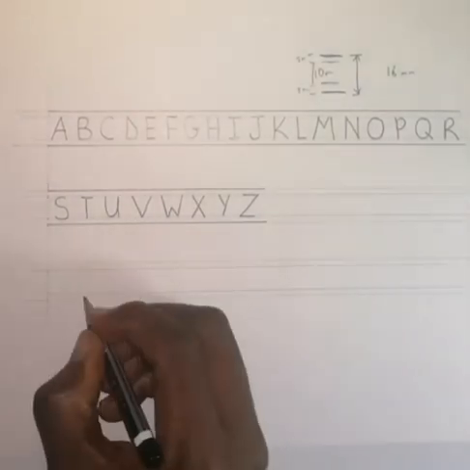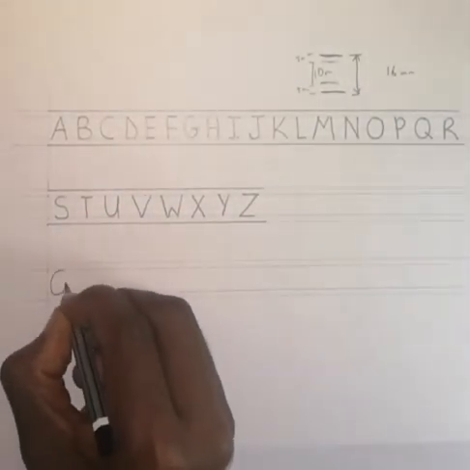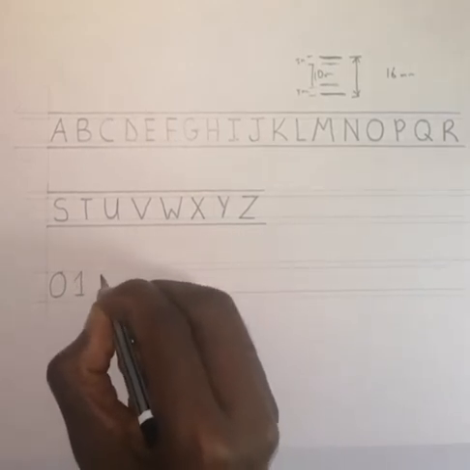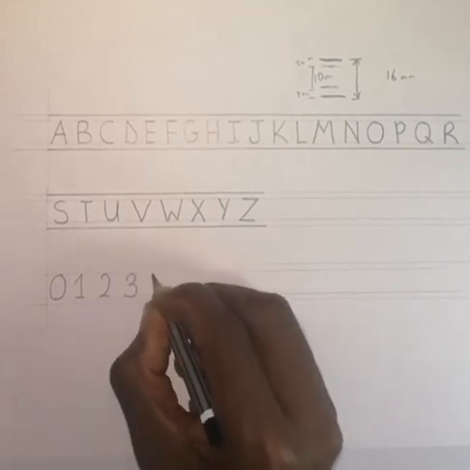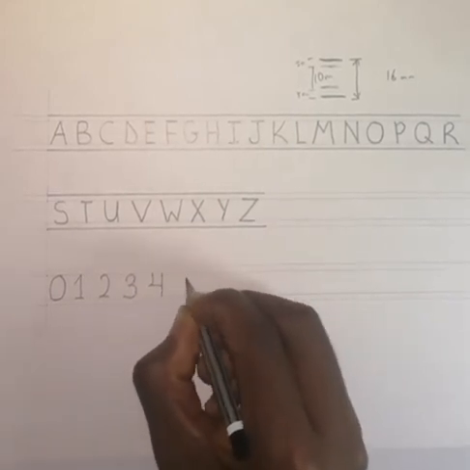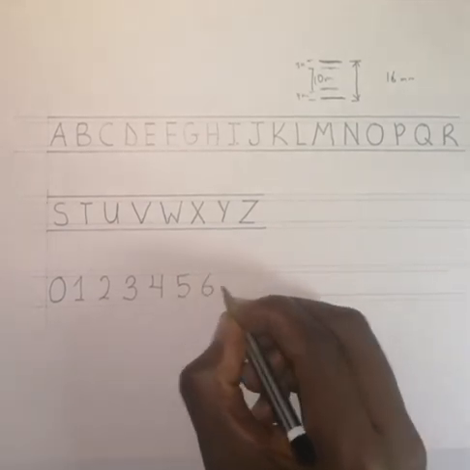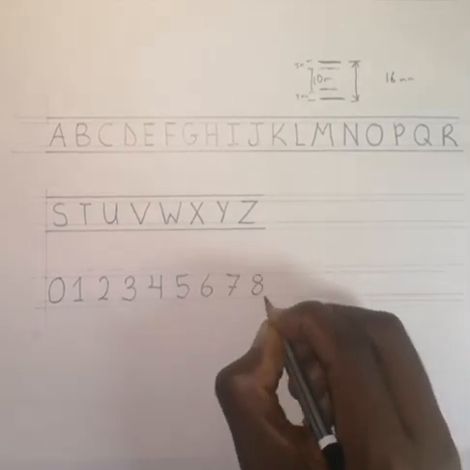You can start at 0 and end at 9. You can start at 1 and end at 0. So you go 1 to 9, then you add 0. So I will start with 0, 1, 2, 3, 4, 5, 6, 7, 8.